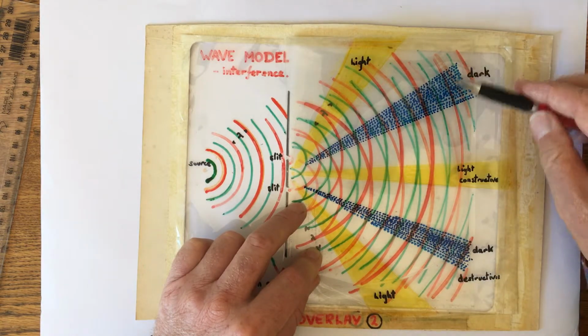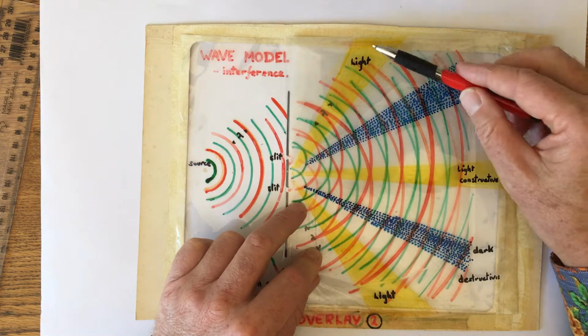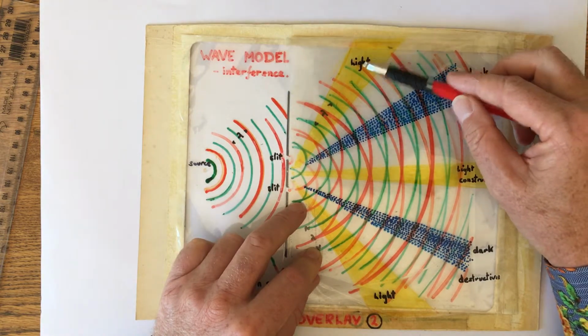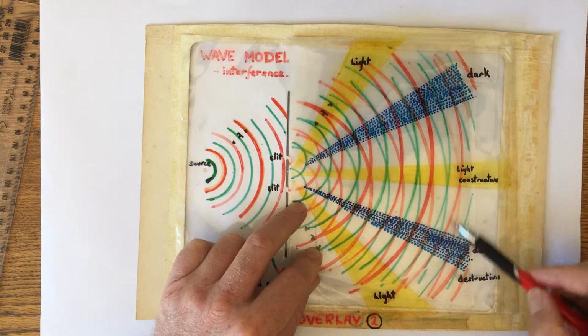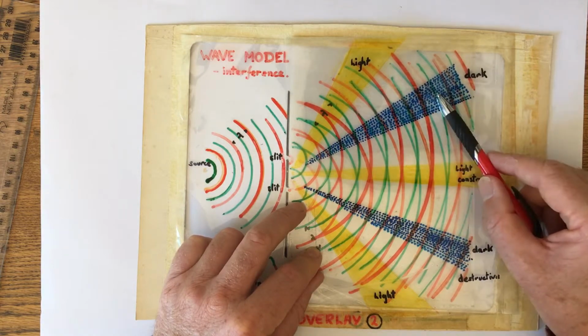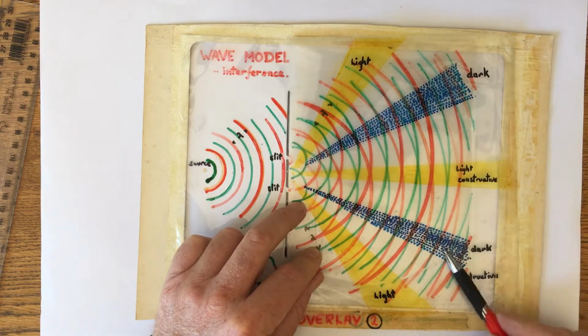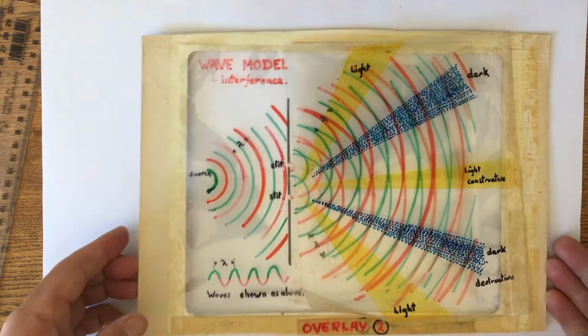So with any kind of pattern like this, you'll see regular fringes: constructive interference where there are the bright fringes, and destructive interference where you're getting no light whatsoever. And this is what we call the nodes here, nodes there, antinodes where you're getting constructive. So I hope that helps.